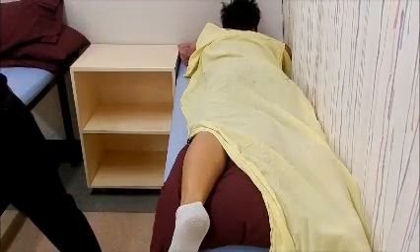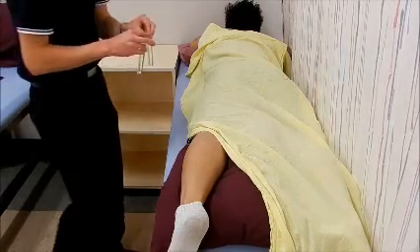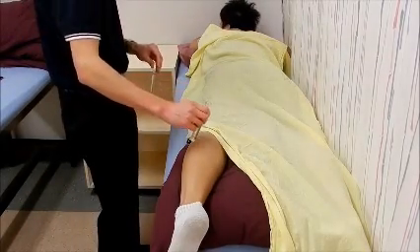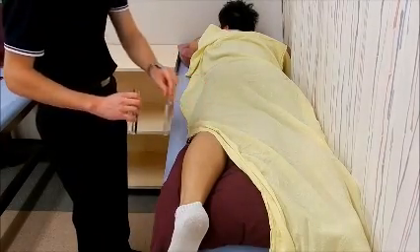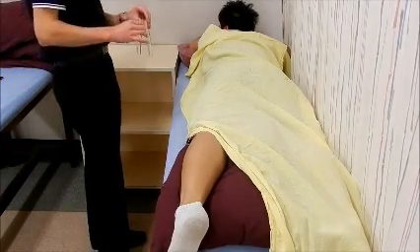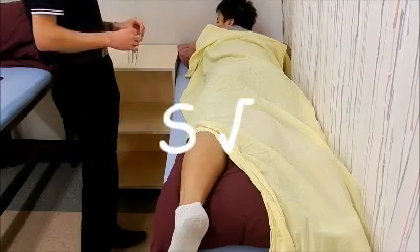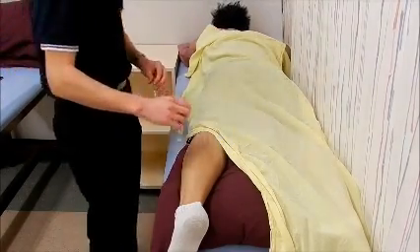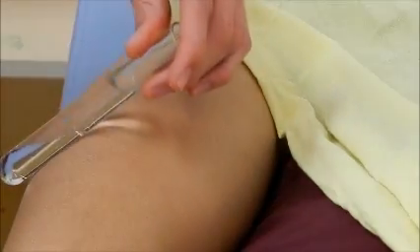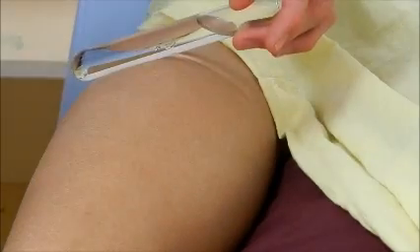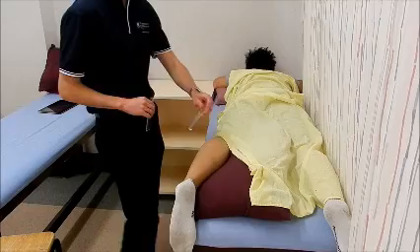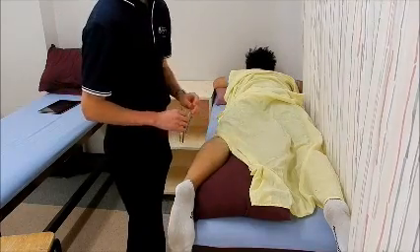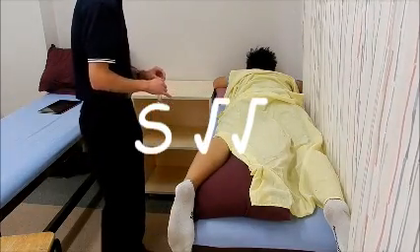Okay, so Peter, this one here is going to be warm. Okay. And this one here is going to be cold. And so what I'm going to do is simply change those around. You want to tell me if it's hot or cold? Cold, warm, warm, warm, cold, cold, cold. Very good, Peter. We're just going to progress on to the ice massage test now.